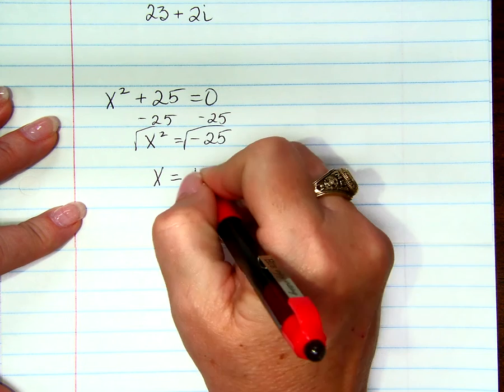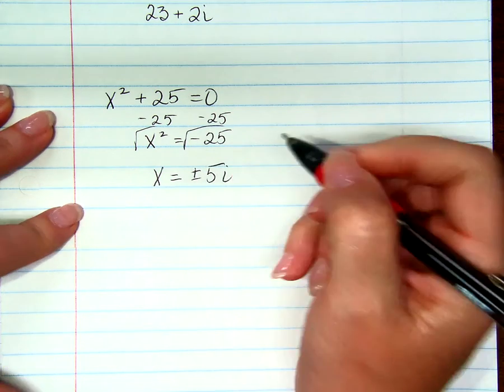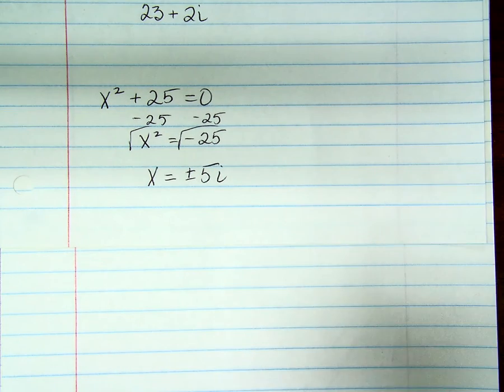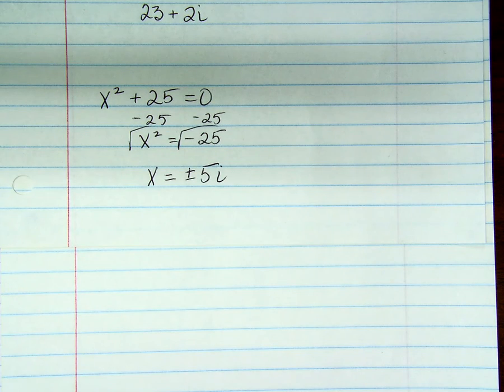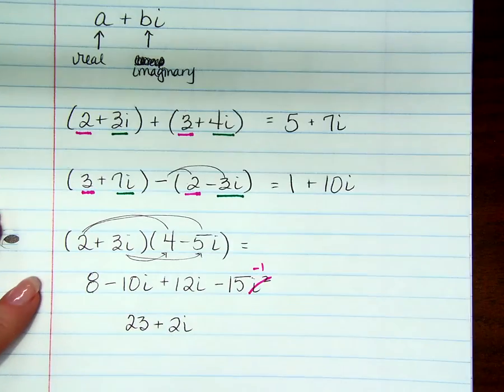Plus or minus 5i. Why is it plus or minus? We had to add the root sign into the problem. Remember that? Okay? If we add the root sign in, we add the plus or minus on the answer. Good job, Zach. Okay? Any questions about this? You got it okay?